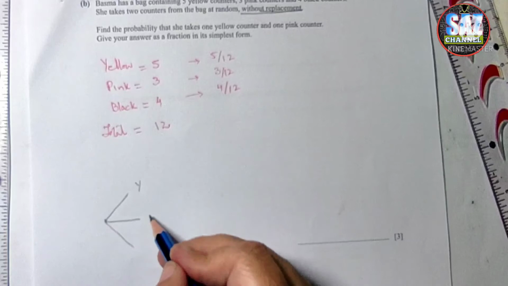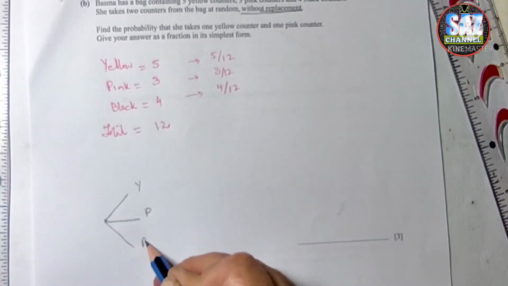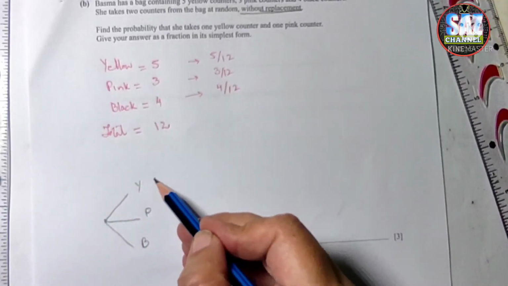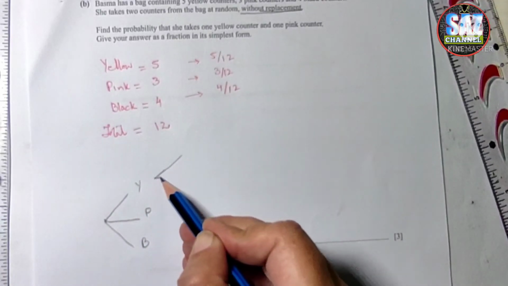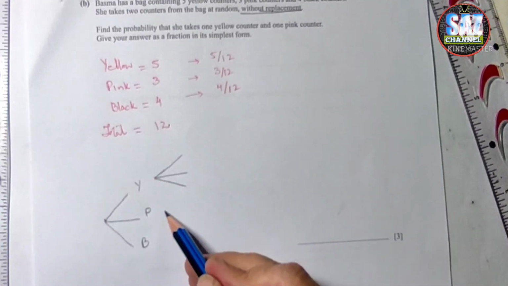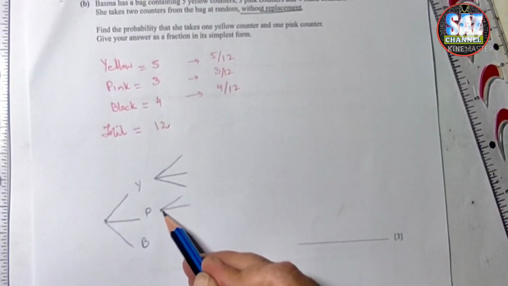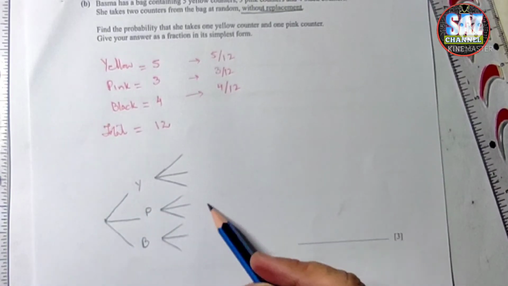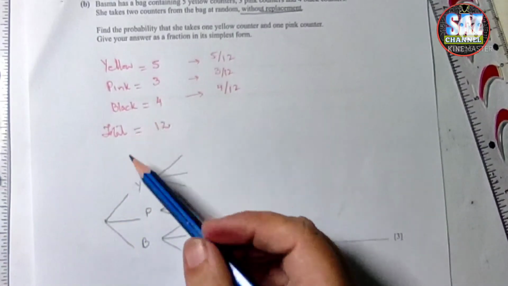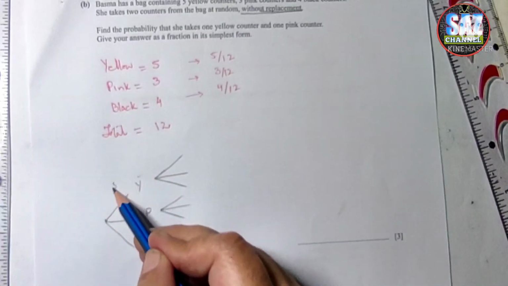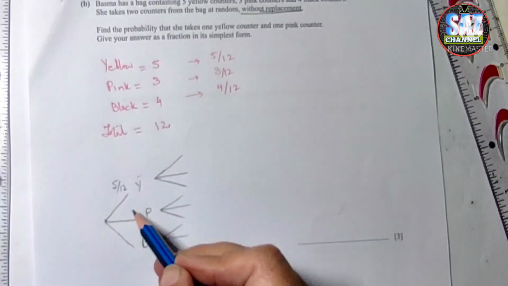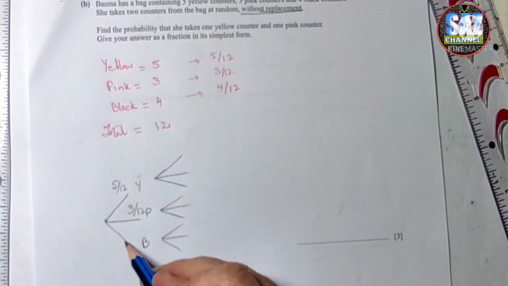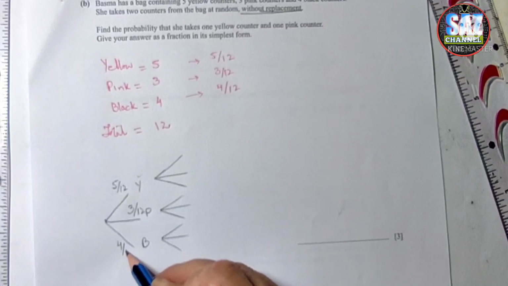Because the question has 2 draws, we have to pick up a counter first, and then another counter. So for the first pick, yellow will be 5 by 12, pink will be 3 by 12, and black will be 4 by 12.